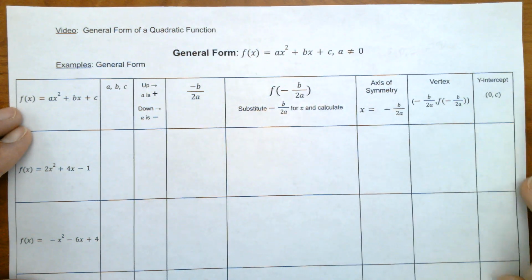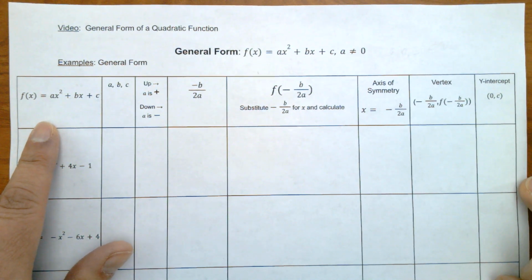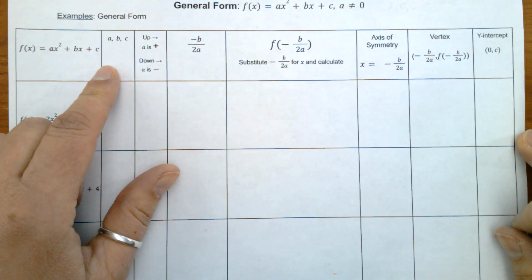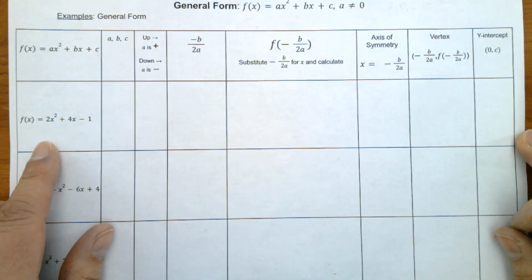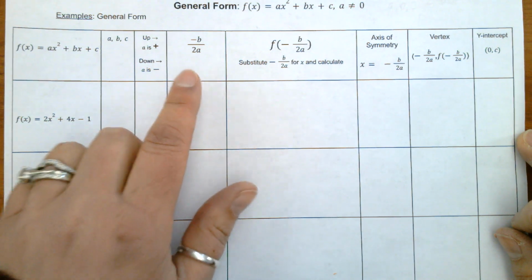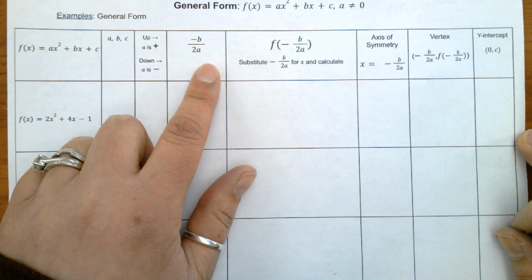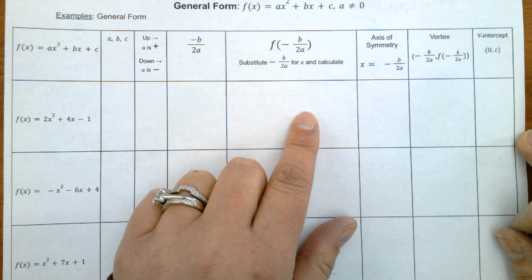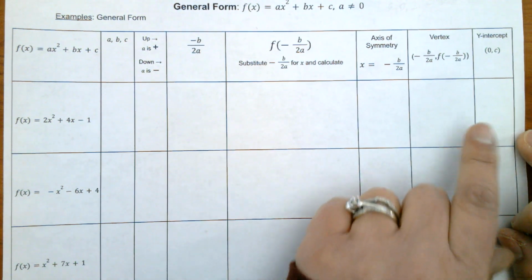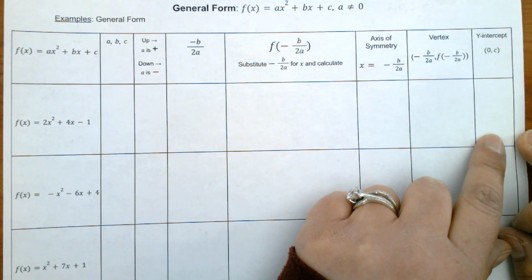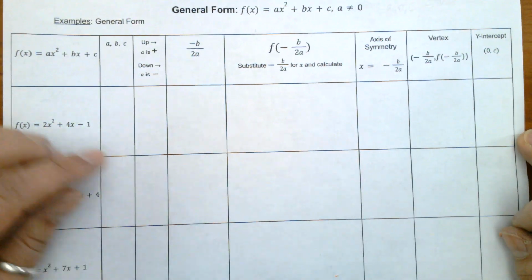Let's look at this chart before we start filling it out. In this first column, we have the general form, and we have 3 examples of that. Then we have A, B, and C. We're going to be pulling out the numbers A, B, and C. Then we need to determine if the graph goes up or down based upon if A is positive or negative. Then we're going to be finding the x value of the vertex. This is negative b over 2a, and we're going to be substituting it in so that we can find the y value. We need to find the axis of symmetry. We're going to write the vertex as a point, and then we're going to find the y-intercept. So with all of that, let's dig in, piece by piece, so it helps you to understand.